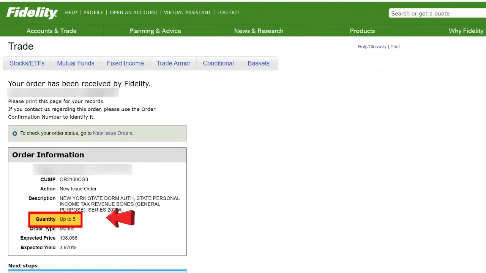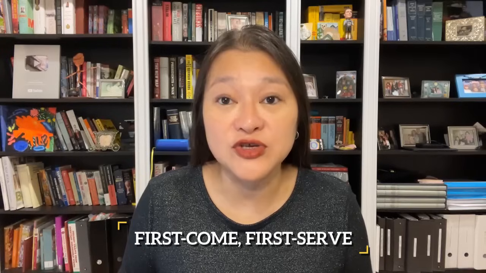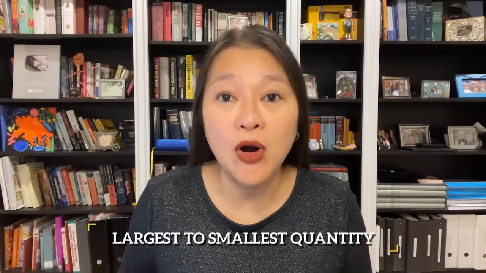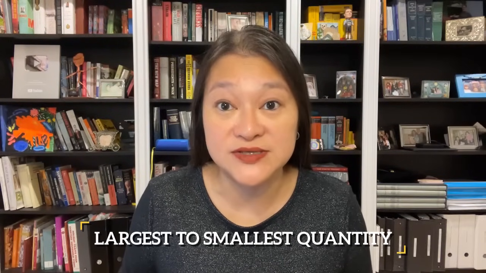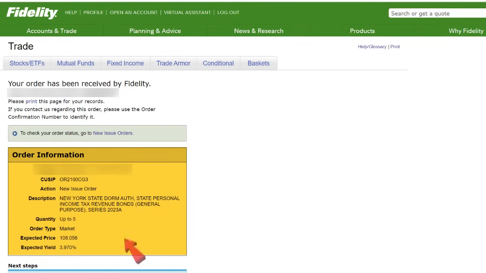Depending on how the allocation process goes, I may get all of this amount, some of it, or none of it at all. And according to the friendly Fidelity representative that we spoke to, depending on the offering, allocations may be made on a first-come, first-served basis or on a largest to smallest quantity basis. In other words, I wasn't quite done with this muni new issue purchase at that point in time. And we're not quite done with this tutorial yet.